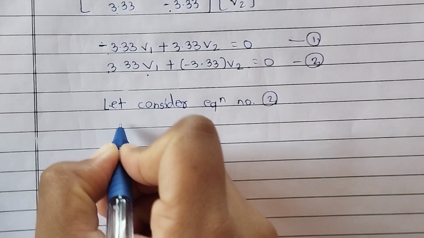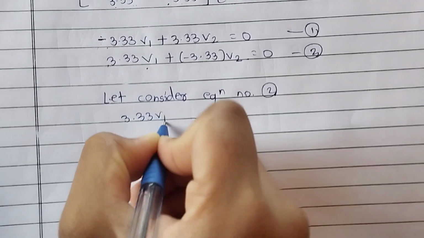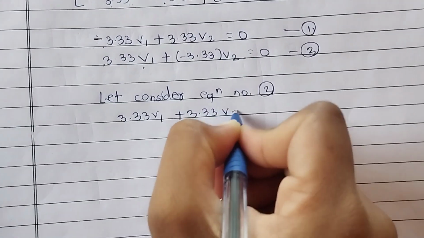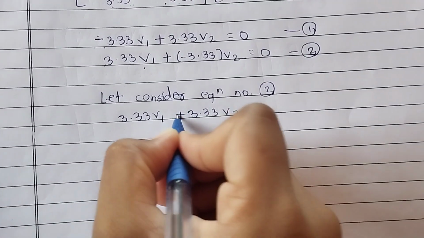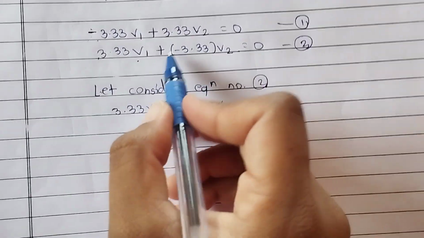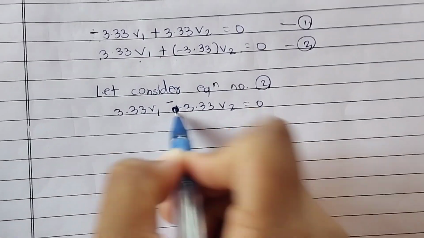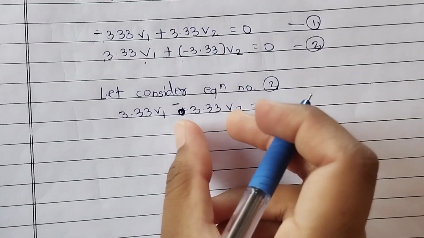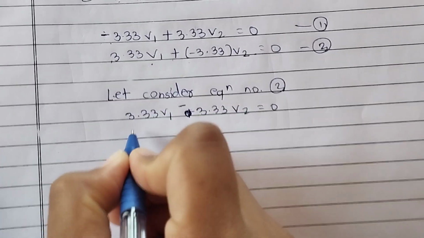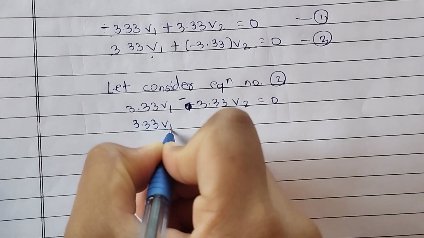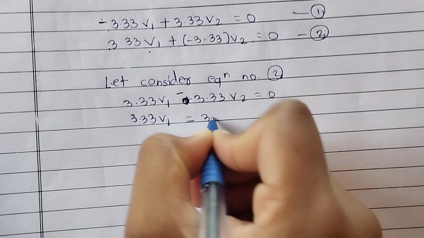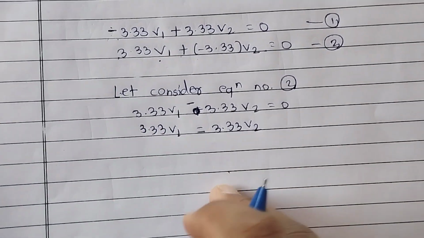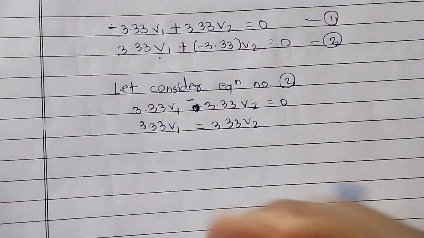So my equation number 2 is 3.33 V1 plus 3.33 V2 is equal to 0. This is not plus, this is minus, because plus minus minus. So minus 3.33 V2. Now this whole term I transfer to the right side. So this minus gets converted into plus. So 3.33 V1 is equal to 3.33 V2. Now just transfer the vector to one side and values to one side.